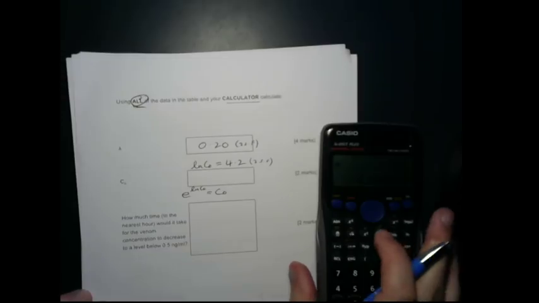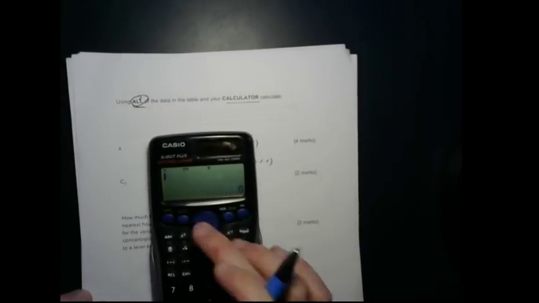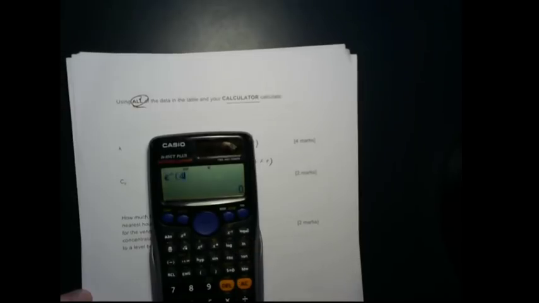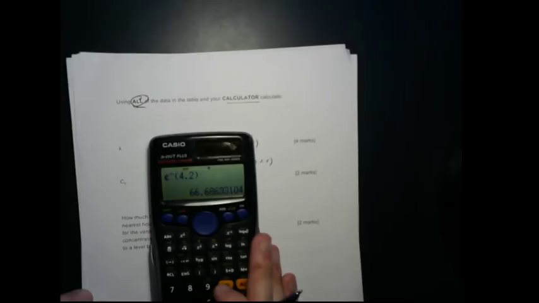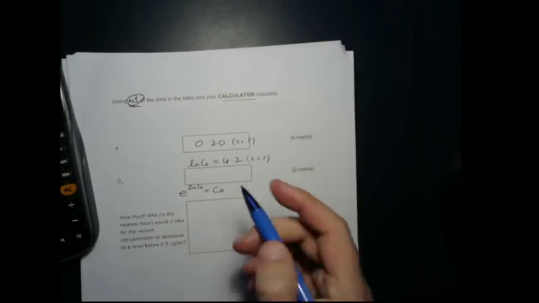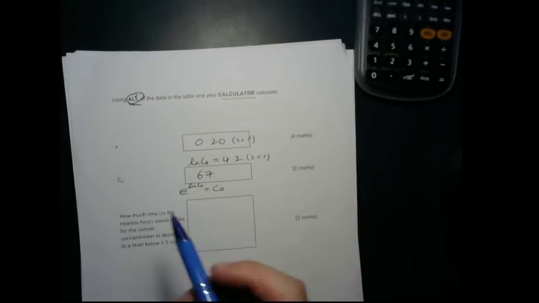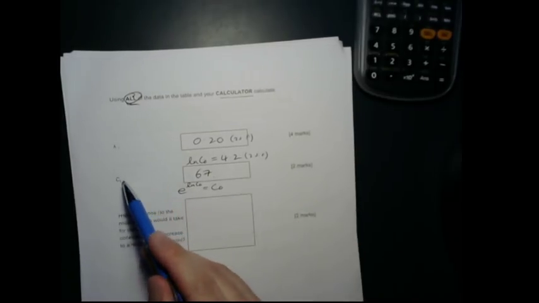So that's going to be, oh sorry, e to the power 4.2, which gives me 66.68. Again, I do that to 2 sig fig, so that's 67. Okay? Right. So I've got the hardest bits out. I've got my lambda and my C0.